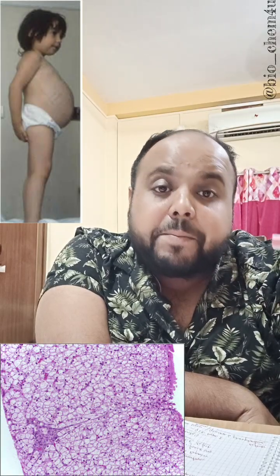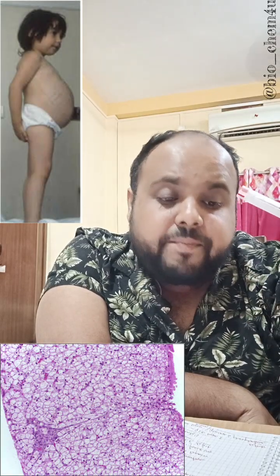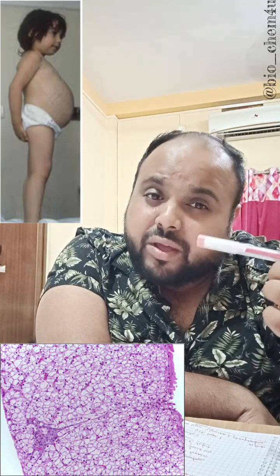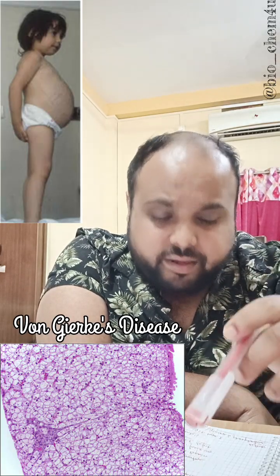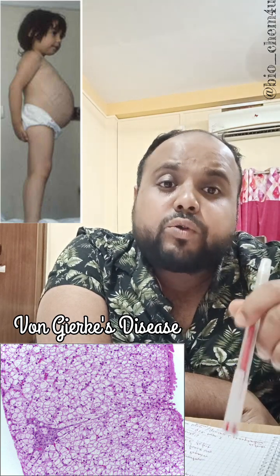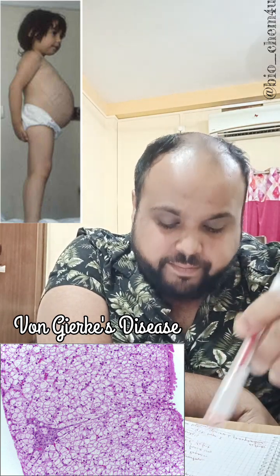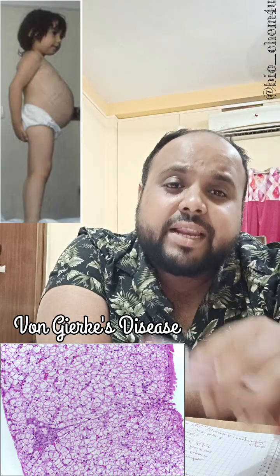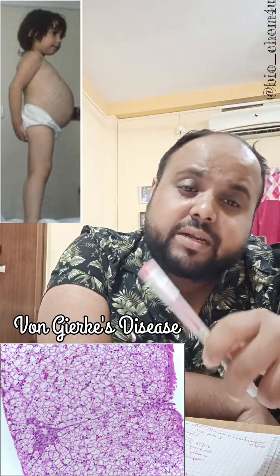Then comes von Gierke's disease. It is babies coming with hepatomegaly, poor growth, muscle weakness, seizures. Patient might have hypoglycemia, lactic acidosis, hyperuricemia. This is glycogen storage disease type 1 due to deficiency of glucose 6 phosphatase enzyme, and there may be deposition of glycogen in the liver and kidneys, and the picture looks like this.